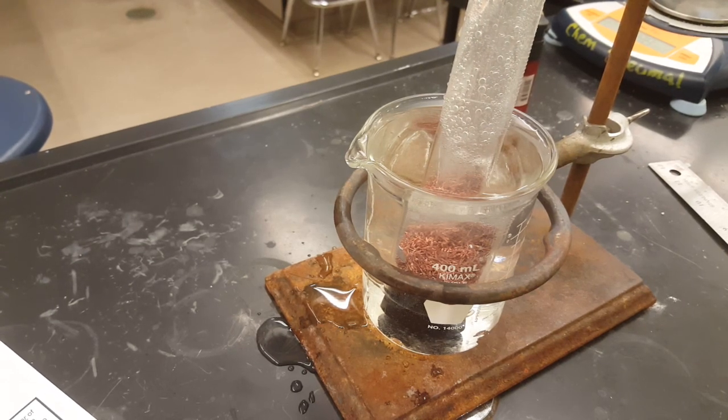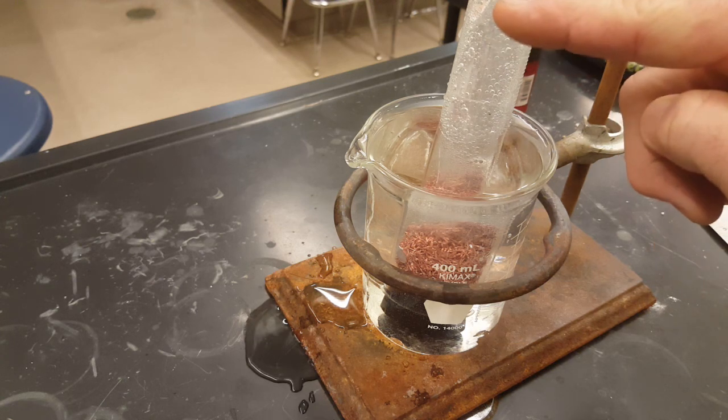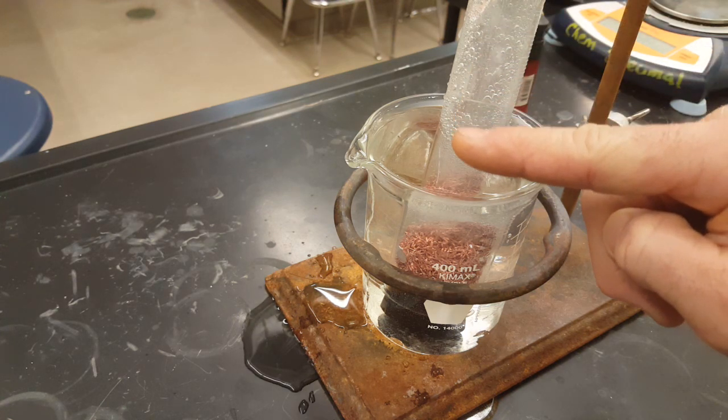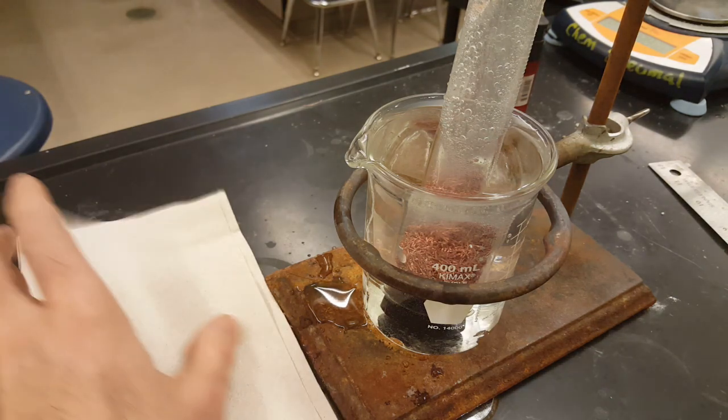It looks like I erred on the side of too much water in my beaker, and that's perfectly fine, and you can too. I'm overflowing as the hydrogen gas that I'm producing is displacing the water in the graduated cylinder. It's pushing that water down and back into the beaker. So just grab some paper towel.